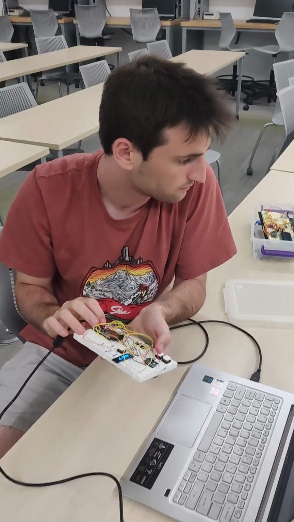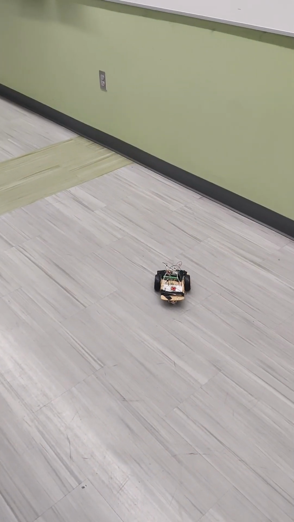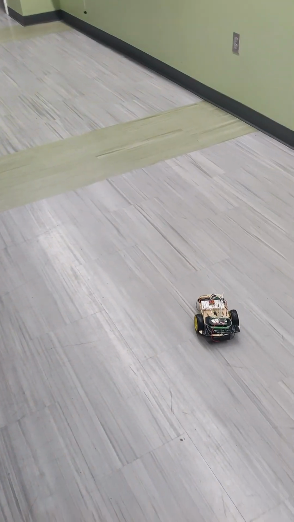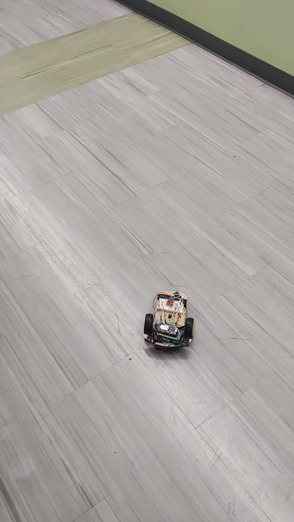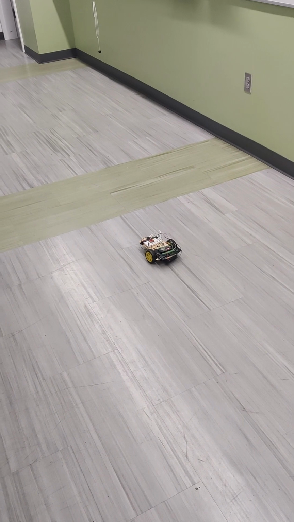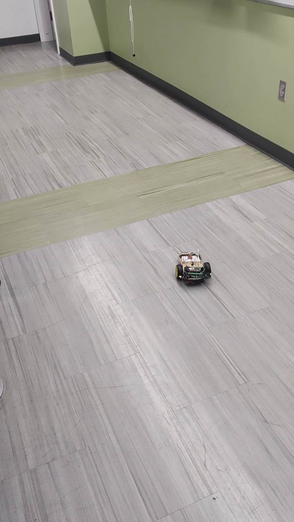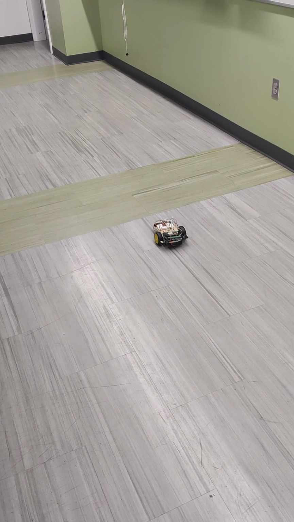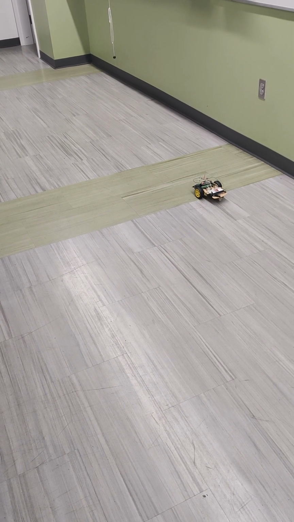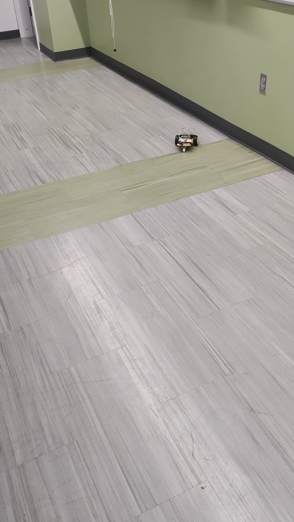It's stuck. So here we have Jack controlling the car remotely. So now we're going to go forward, or backwards, sorry. Then we're going to go forward. Then we're going to turn right. We're going to go forward again, left, backwards, and then let's do forward again.